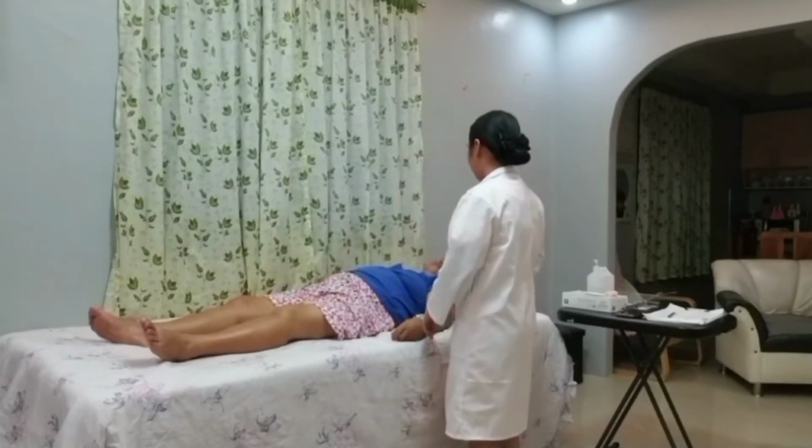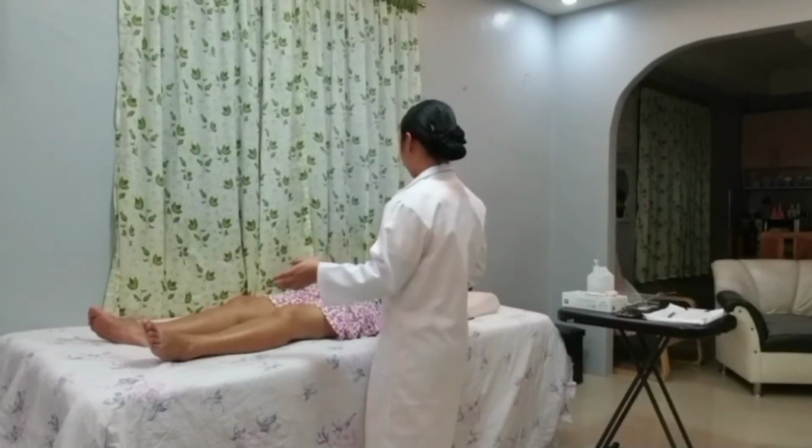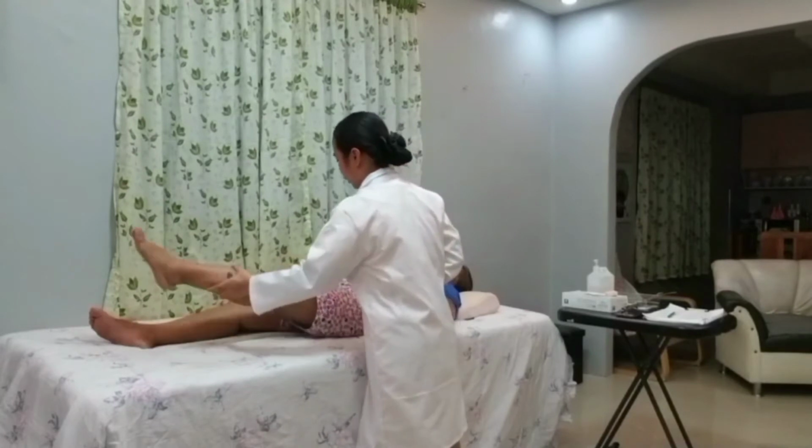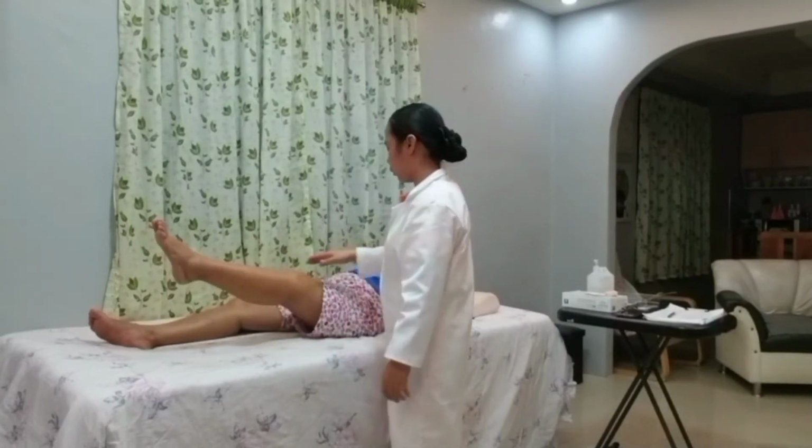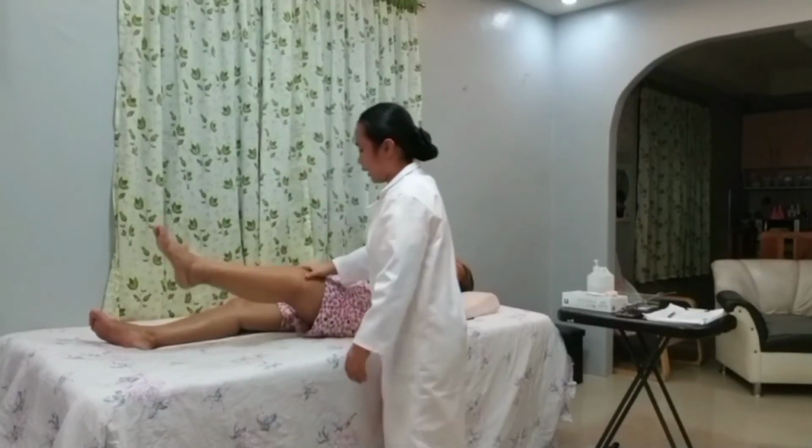For the hip muscle po, we're going to lift your one leg. Lift niyo po yung one leg niya. Then, I will try to push it down po, okay? Okay, sa kabila naman po.